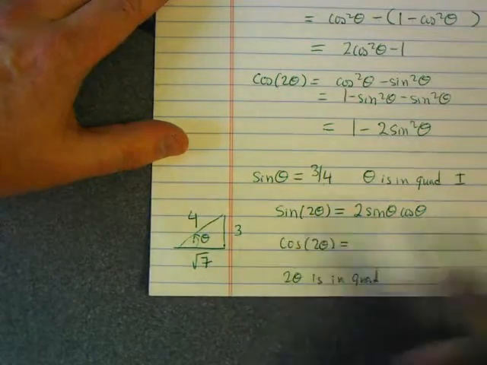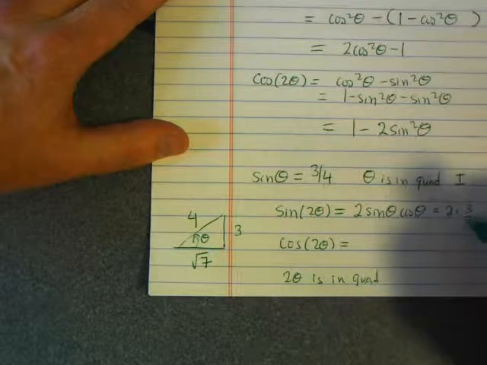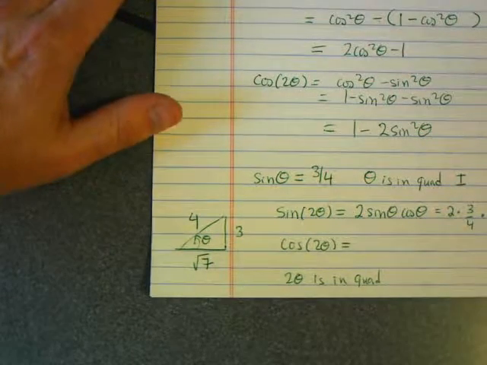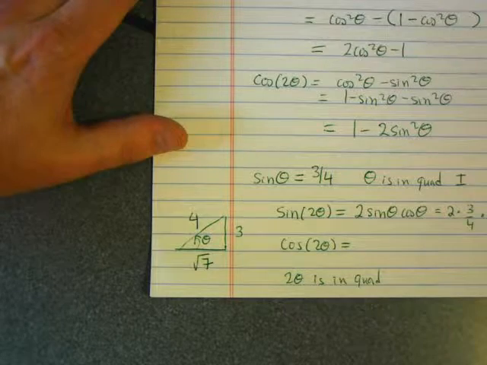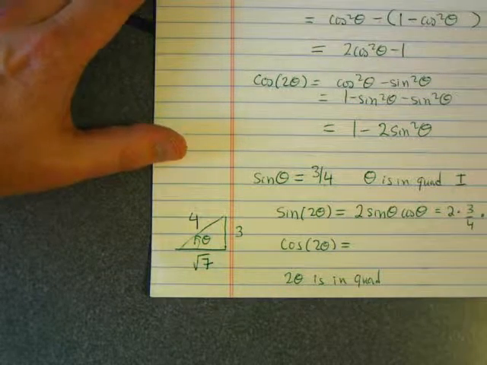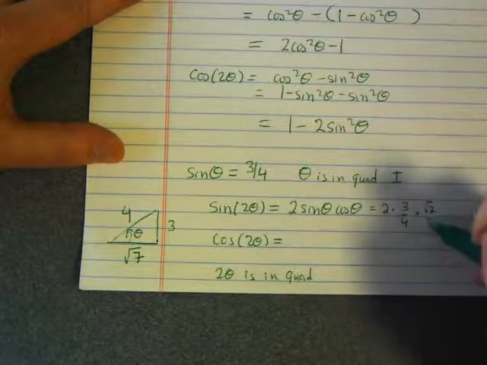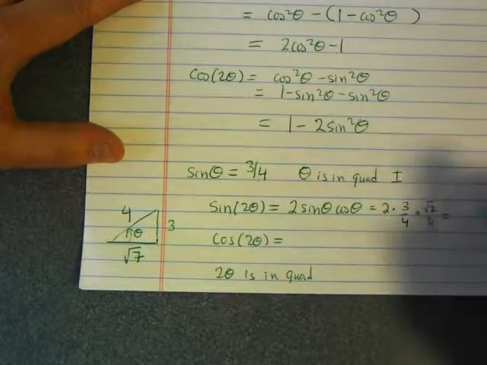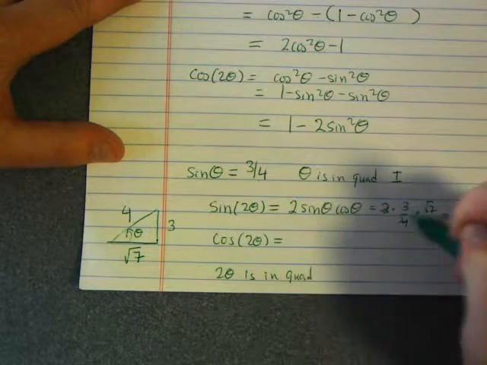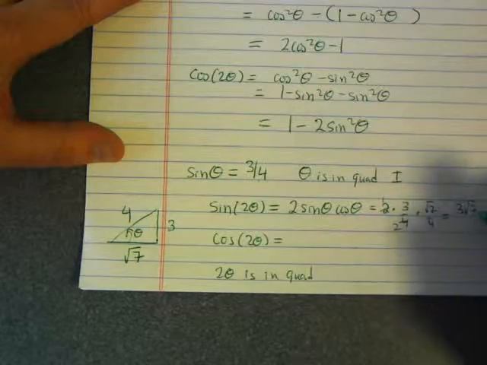Okay, so here's my answer. Sine of 2 theta is going to be 2 times the sine of theta, which was 3/4. And what was the cosine of theta? Root 7 over 4. Final answer looks like, I can reduce one of those there. How about 3 root 7 over 8?